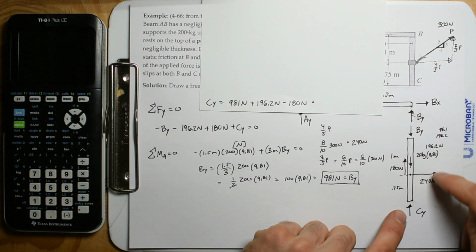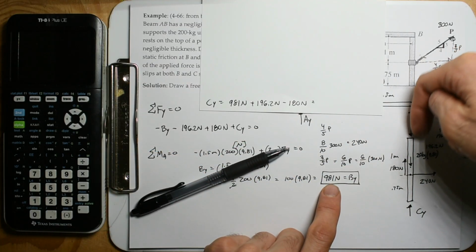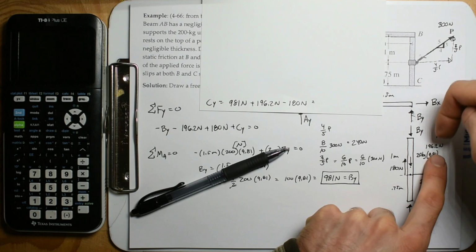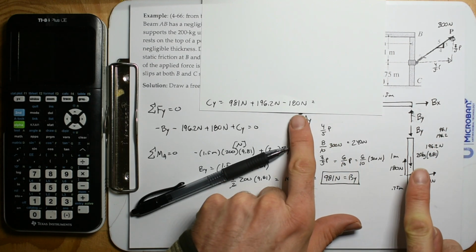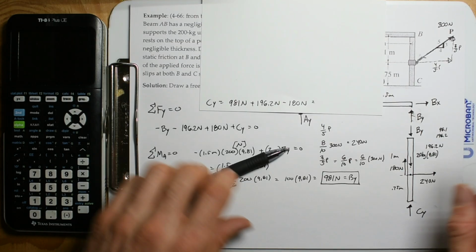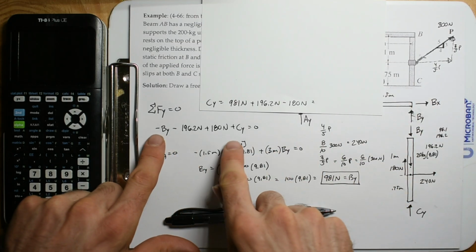And again, over here we're going to have plus 981 plus 196.2 minus 180, oh, bummer. Yeah, these are negative. Yeah, so this was right.